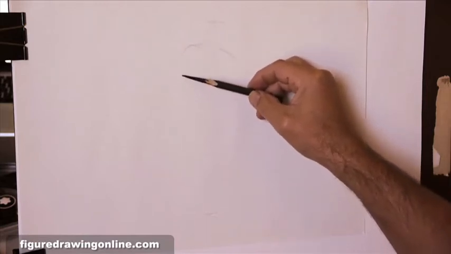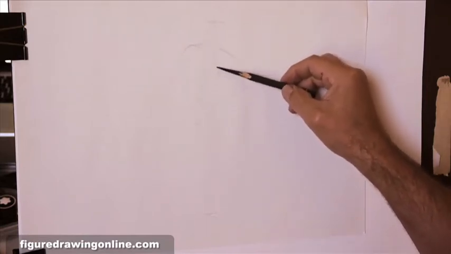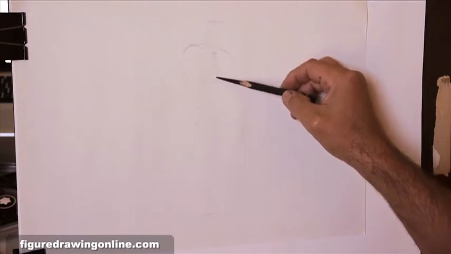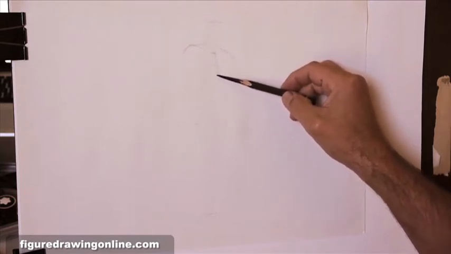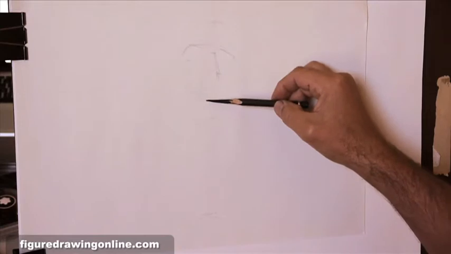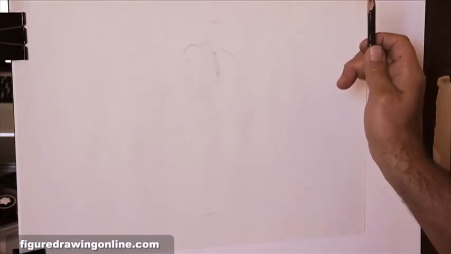I'm building the large mass first, and one of the reasons why I was using massing is to define the large shapes, to define what I want to say.